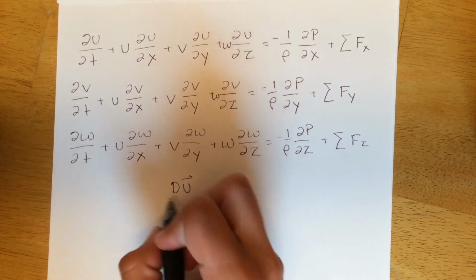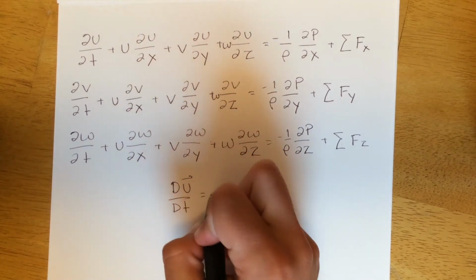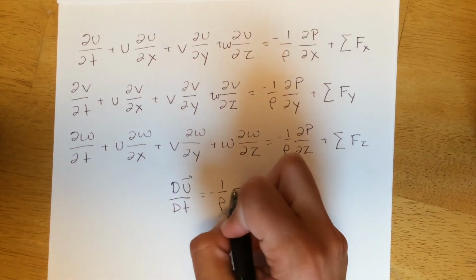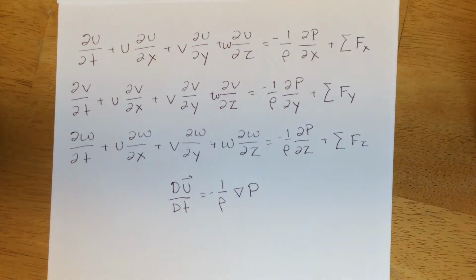And again, we can use vector notation to express these three equations as one.